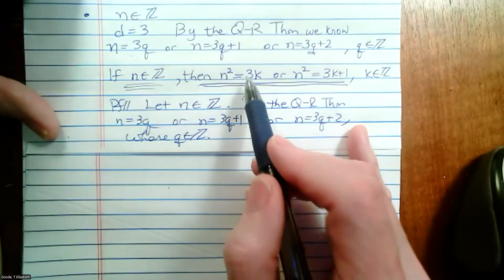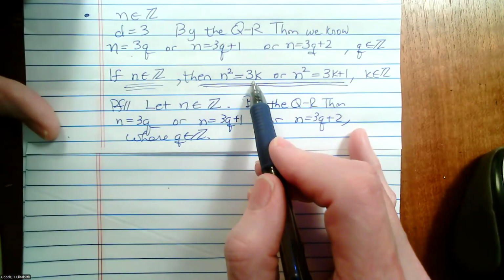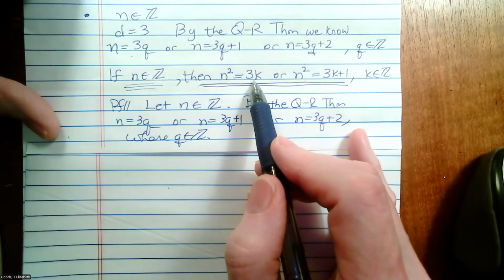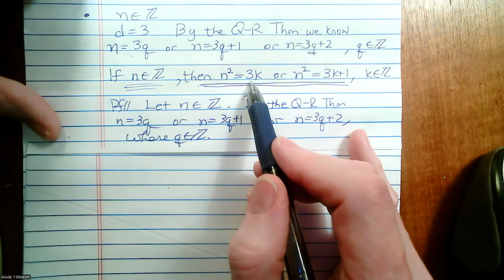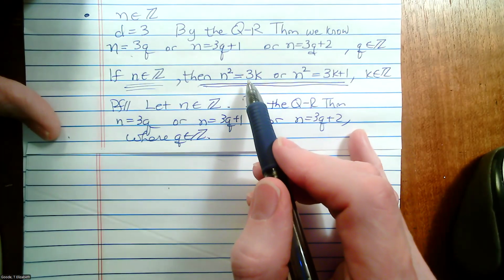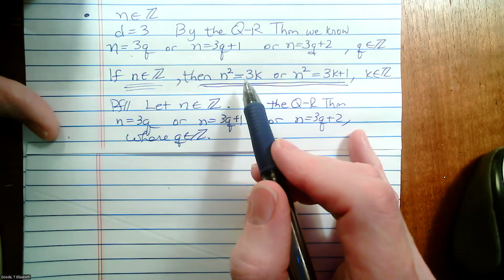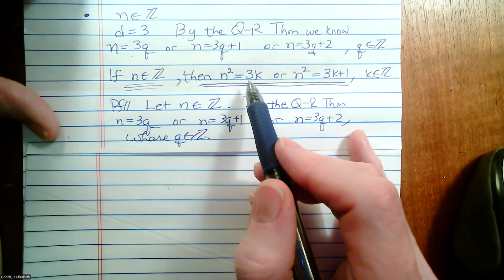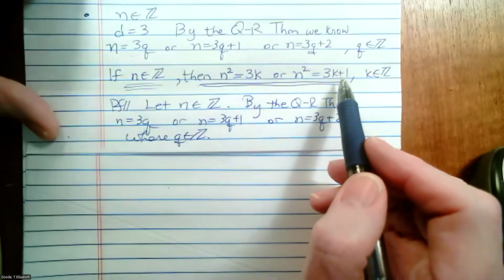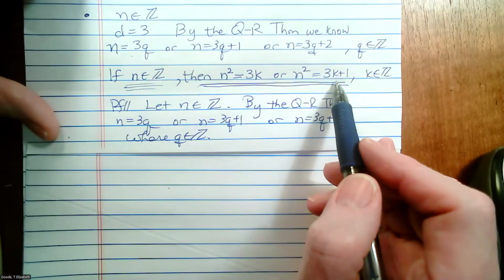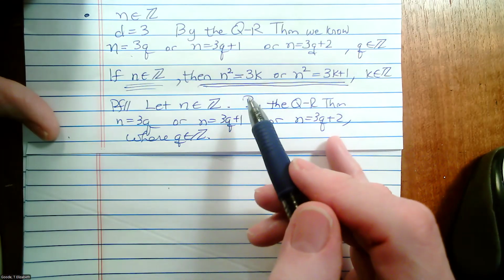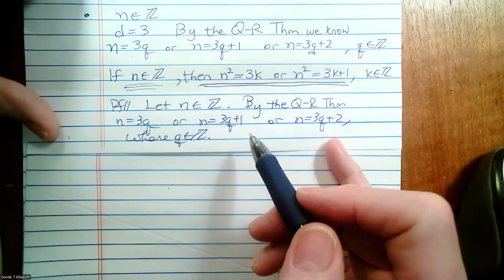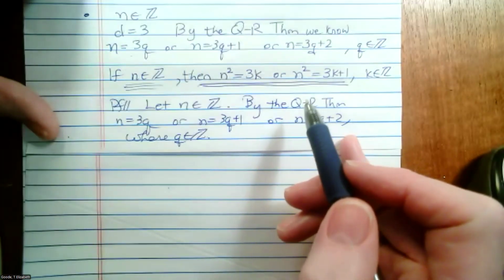So 9 looks like 3 times some integer. What's the next perfect square after 9? 16. When we divide 16 by 3, we get a remainder of 1. The next perfect square is 25, and dividing 25 by 3, we get a remainder of 1.